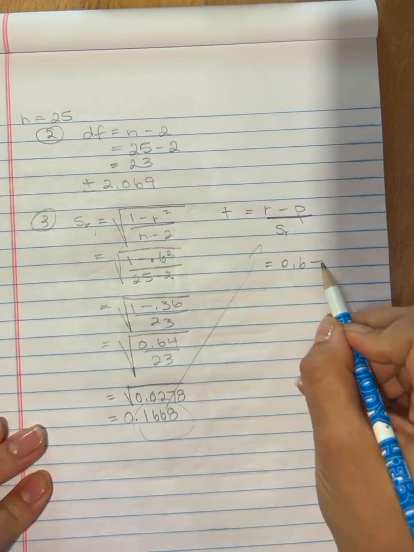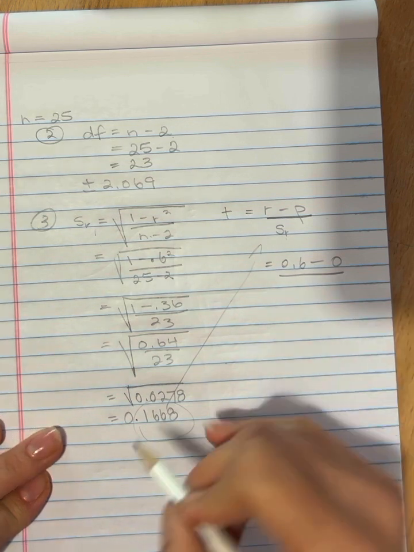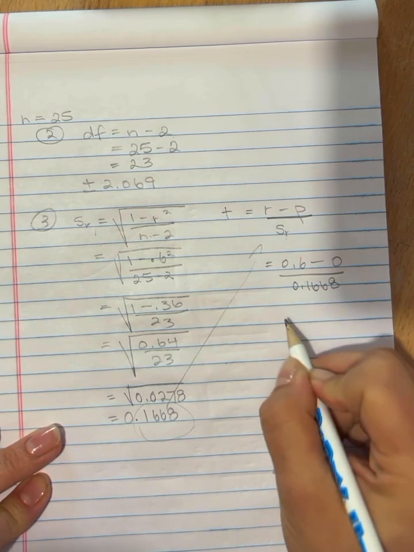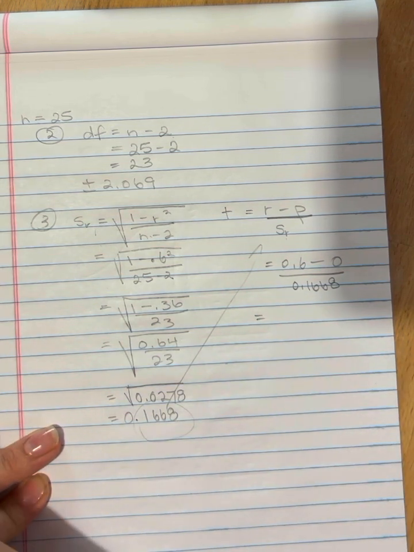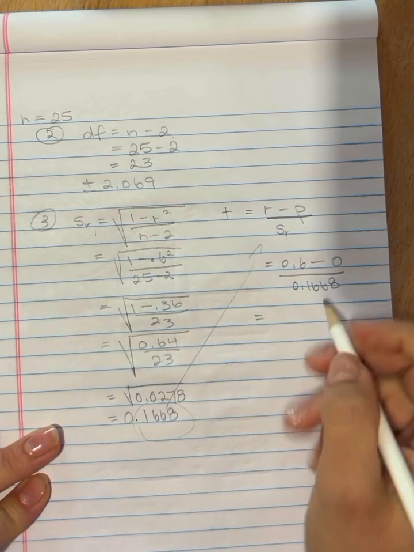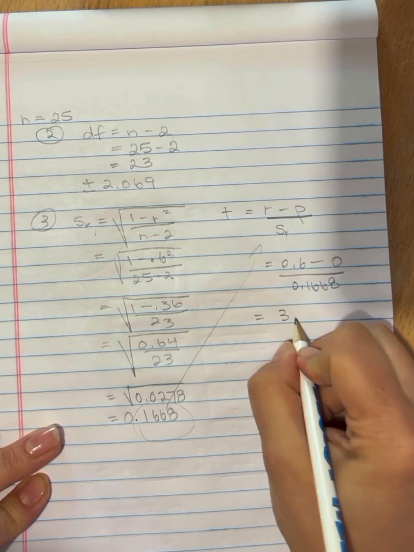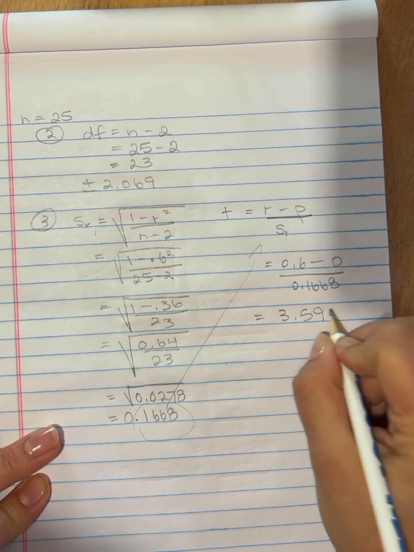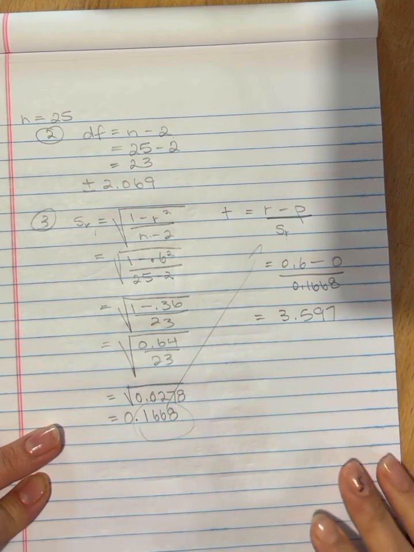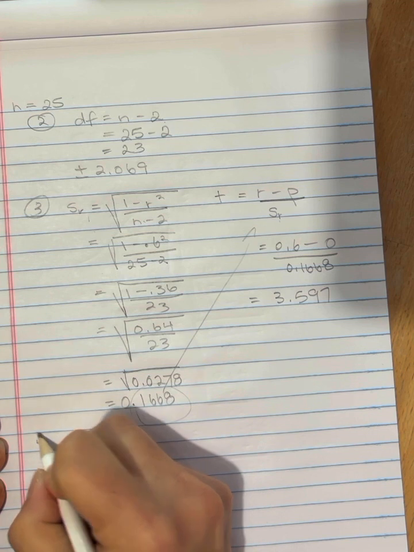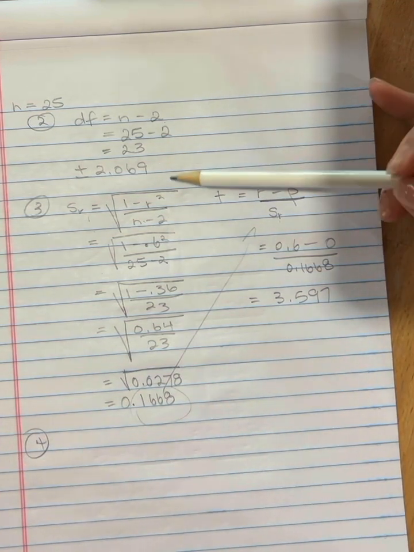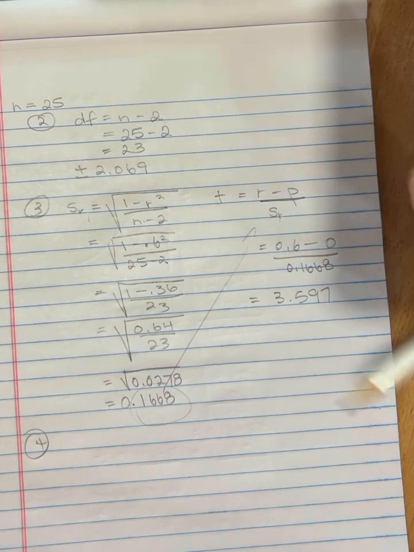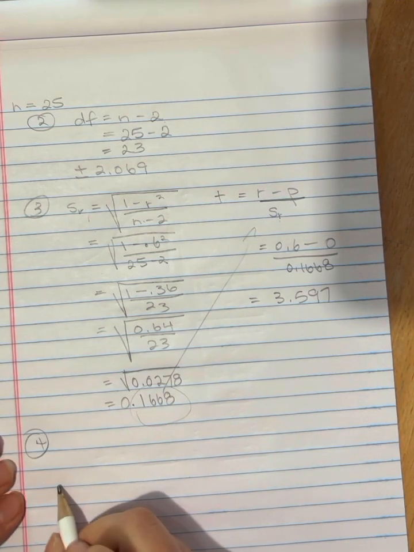The r hasn't changed, rho hasn't changed, but this standard error of r has changed. So our t is now 3.597. Let's keep a few digits here. And so not only did the critical value that we needed to supersede to get into the critical region go down, but our t actually went up.